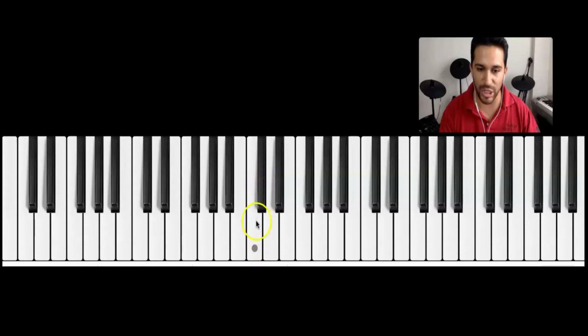Always the first note that appears before the first black key, before the group of two black keys, is called middle C.